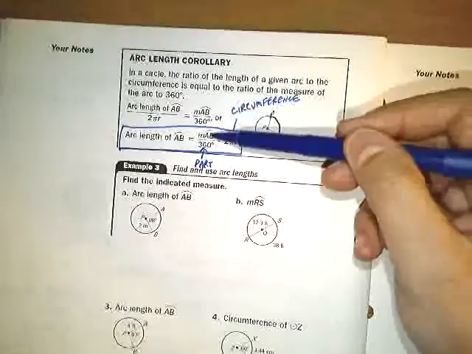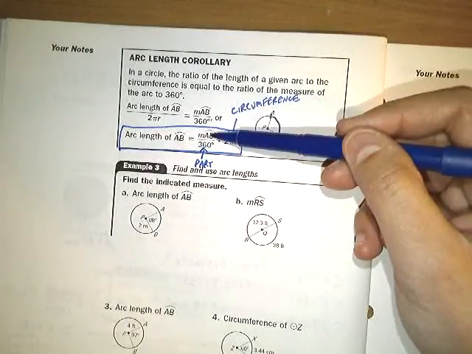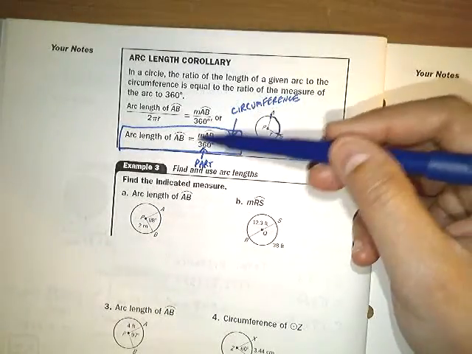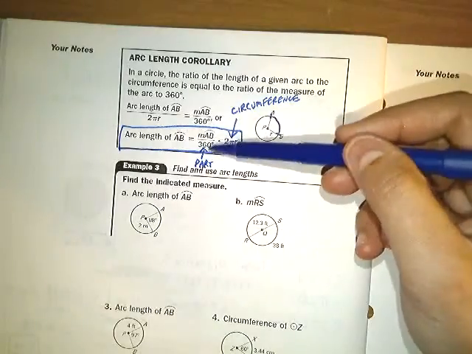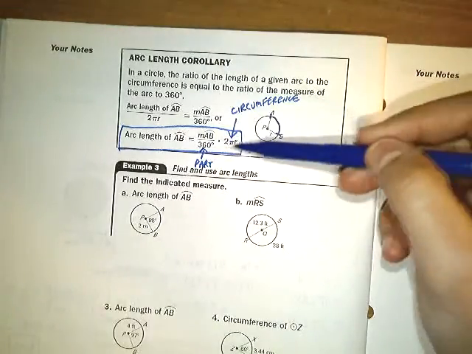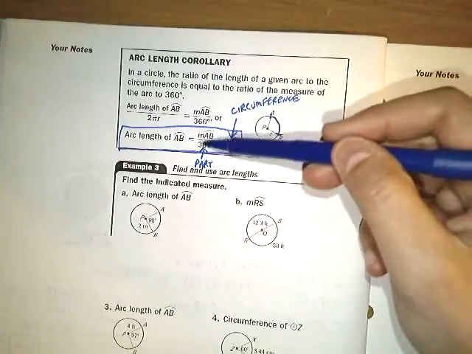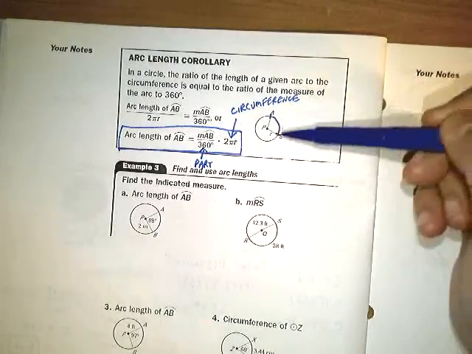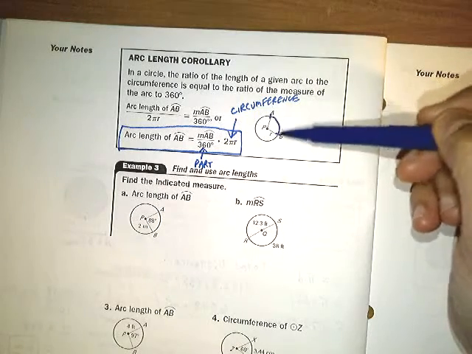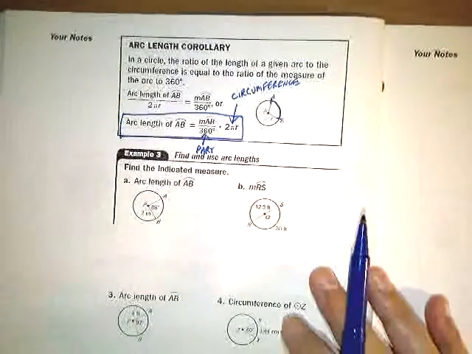So when we take the degrees of measure of our arc and divide it by 360, it gives us a decimal that's less than 1. And when we multiply that decimal by the entire circumference, we're basically taking that percentage, or that portion, if you will, out of the circumference that gives us just that one part of the edge of the circle.